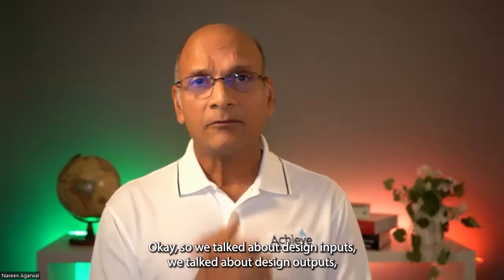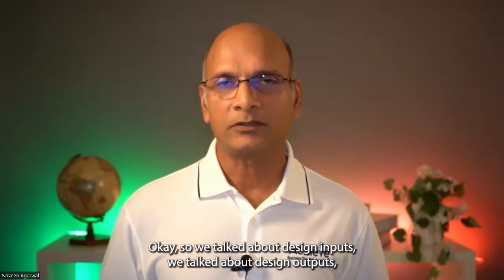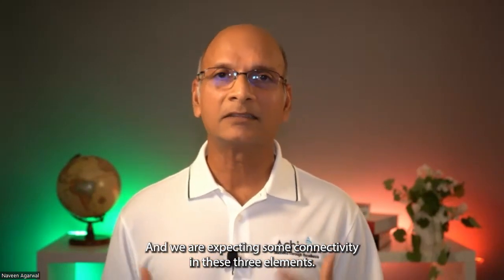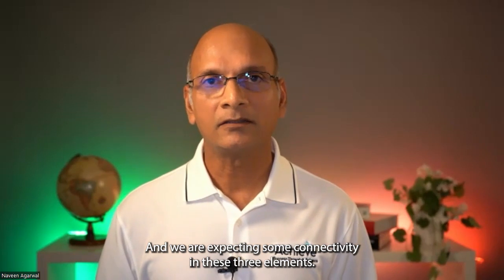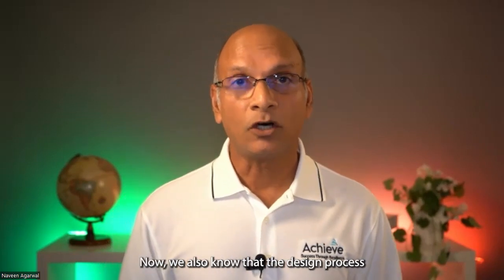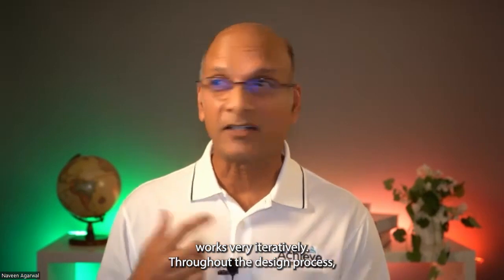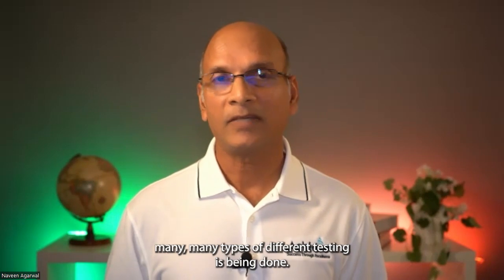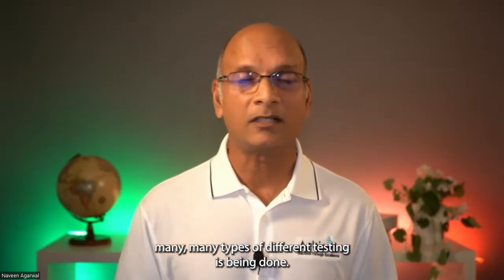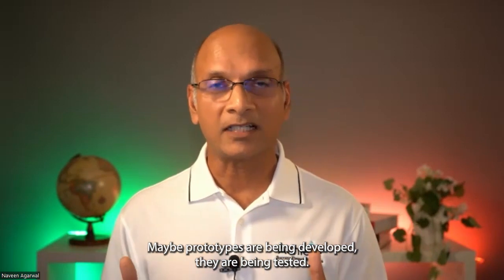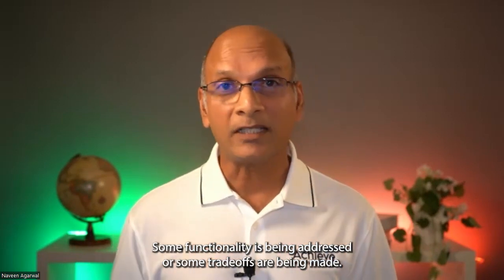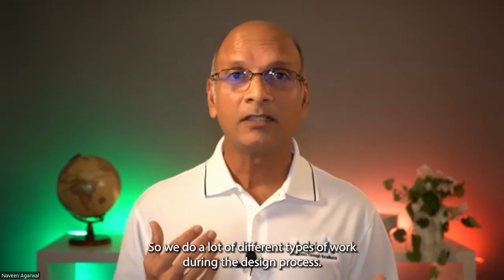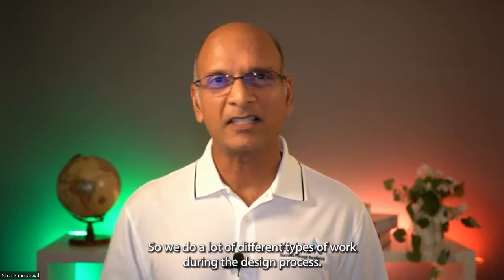Okay, so we talked about design inputs, we talked about design outputs. We talked about characteristics related to safety, and we are expecting some connectivity in these three elements. Now, we also know that the design process works very iteratively. Throughout the design process, many iterations are going on. Many types of different testing is being done. Maybe prototypes are being developed, they're being tested. Some functionality is being addressed or some trade-offs are being made. So we do a lot of different types of work during the design process. It goes on iteratively.